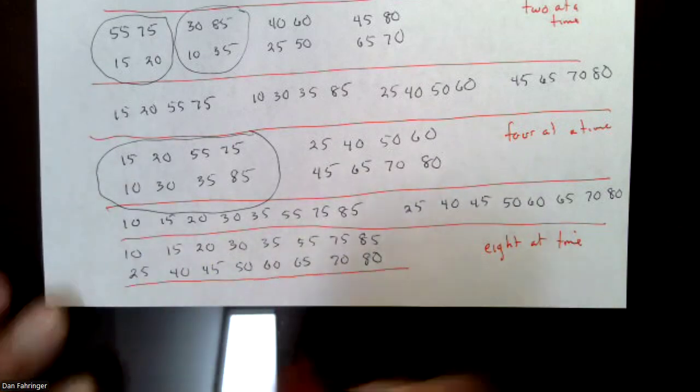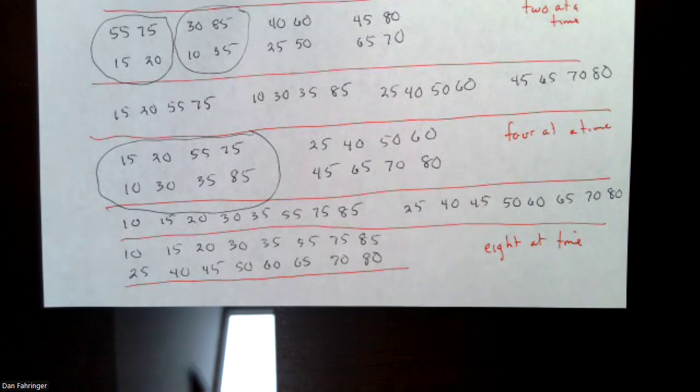And merging those two lists, we would end up with a sorted list.